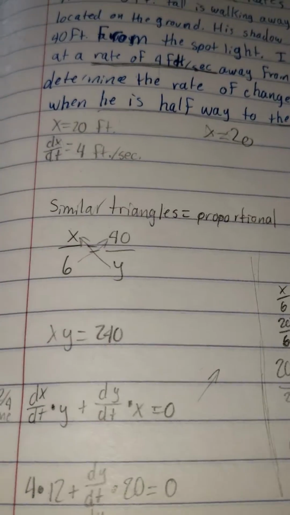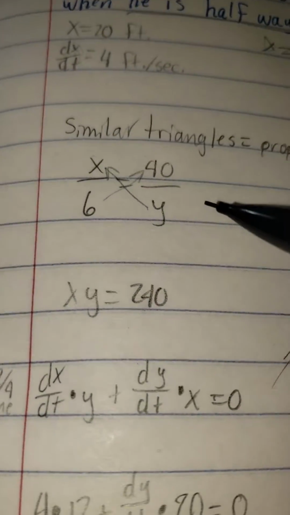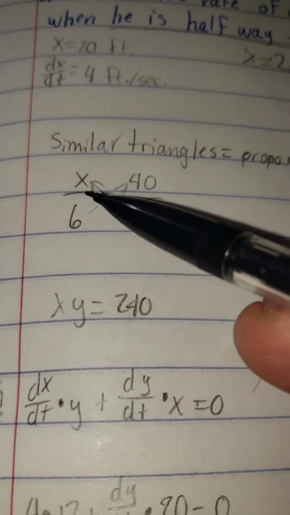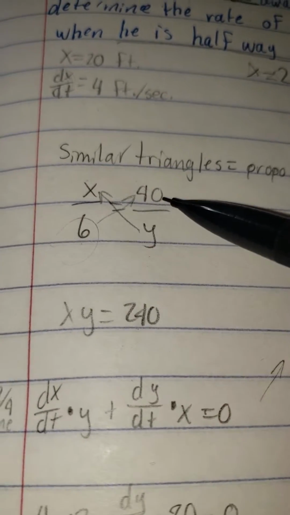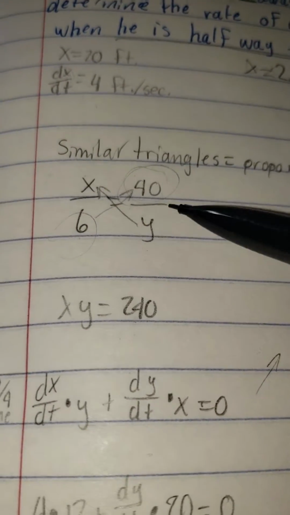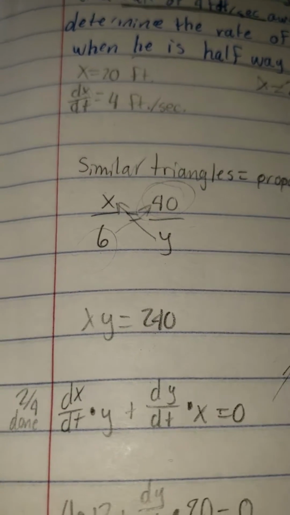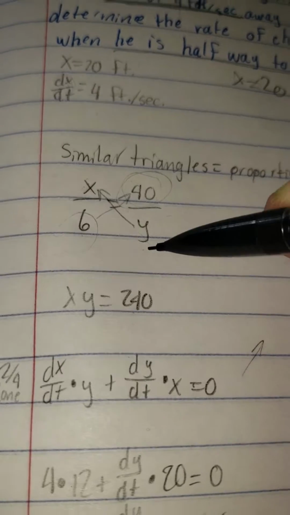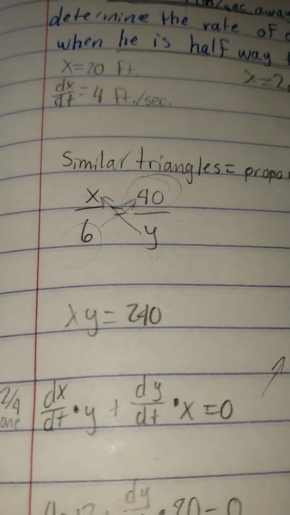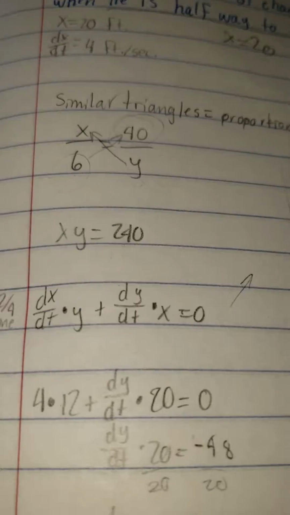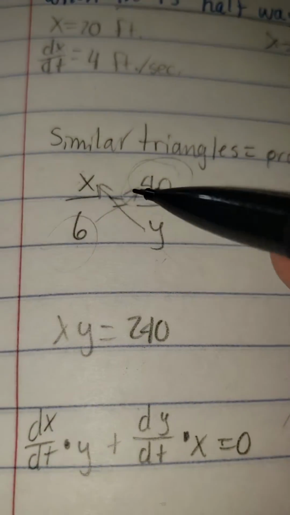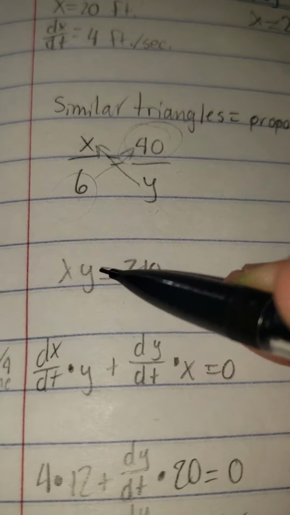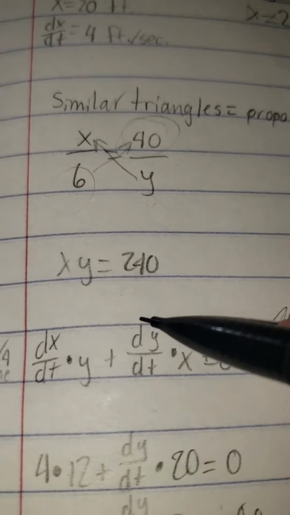So right now we're going to want to set up most of the equation. What we end up doing is x over 6, because that's the height of the man, equals y over 40, which is the distance between the wall and the spotlight. x in this case would be the distance between the spotlight and the man, and y would be the height of the shadow. So we end up with the whole proportion using a cross multiply: x times y is equal to 240.